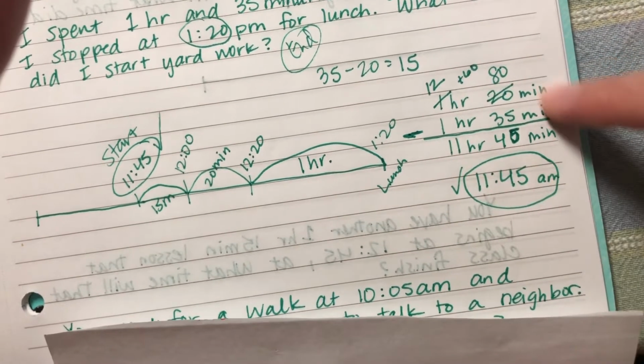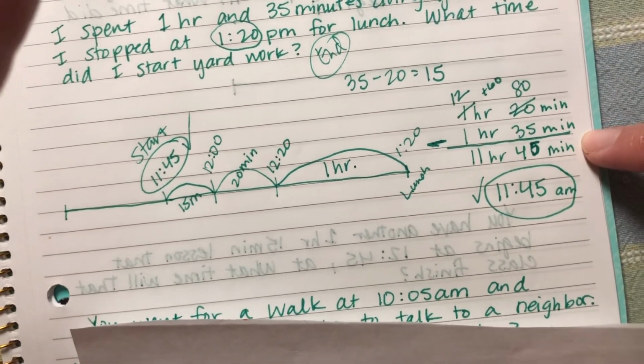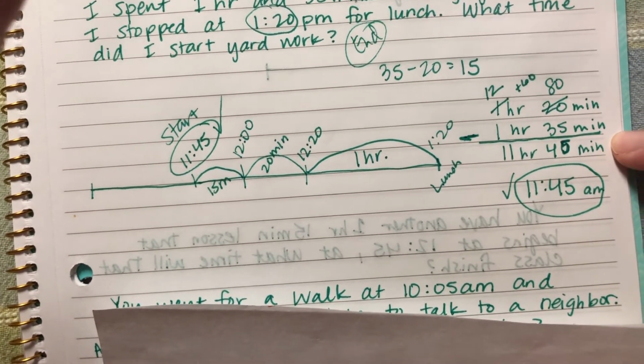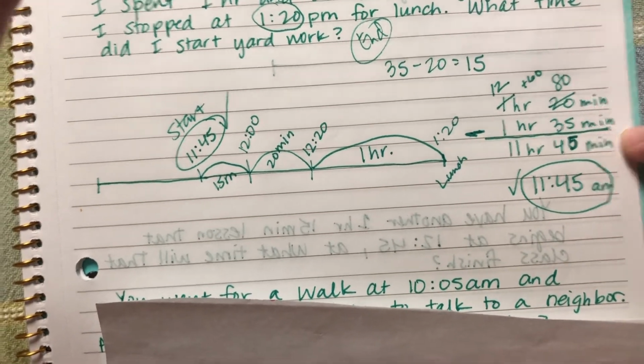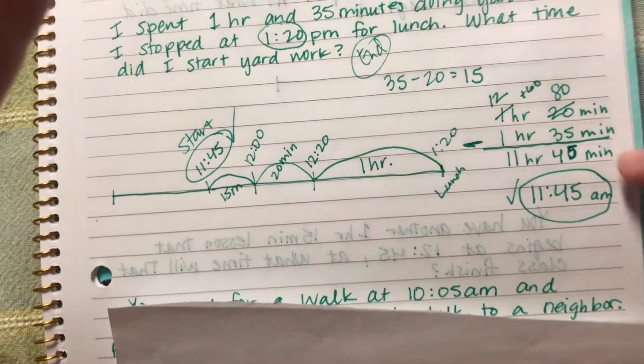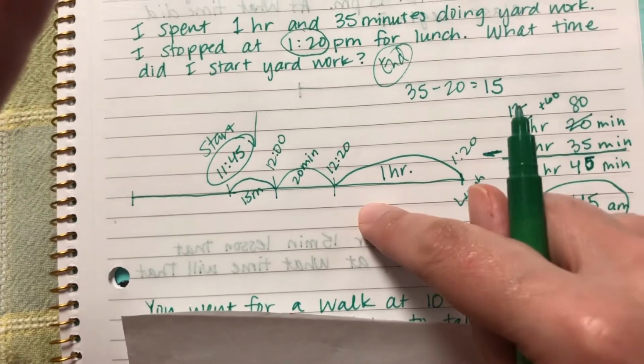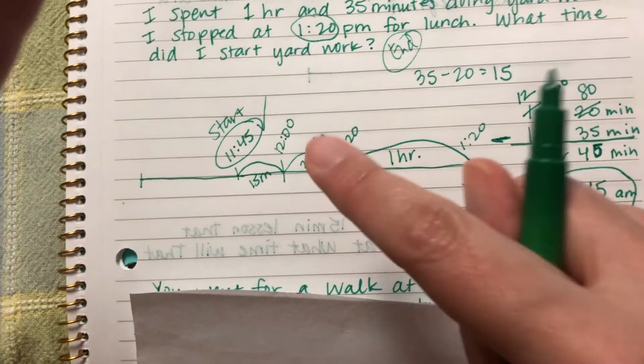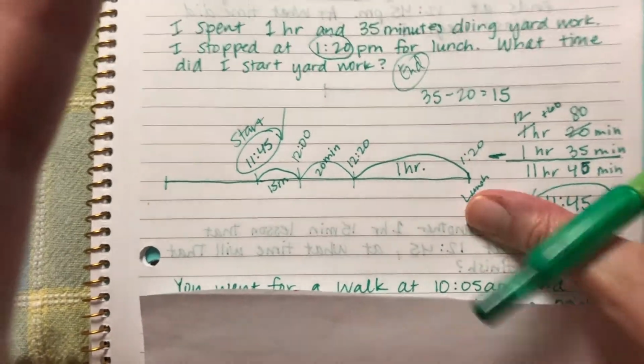Do I recommend this? No, it's not for everybody. Try it, go for it, but just know that this is not going to always get you the right answer if you're not regrouping. If you're regrouping, it's just fine. This is the best way where you don't have to worry about regrouping. Okay? Next.